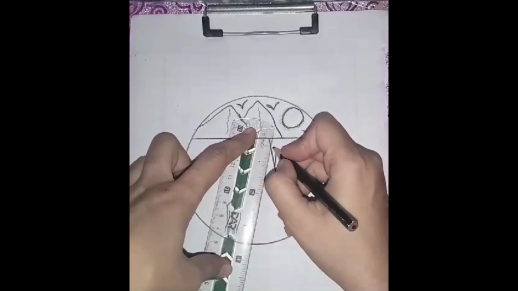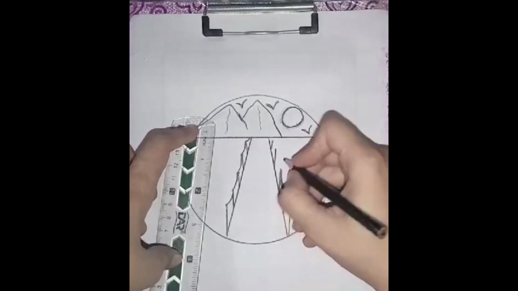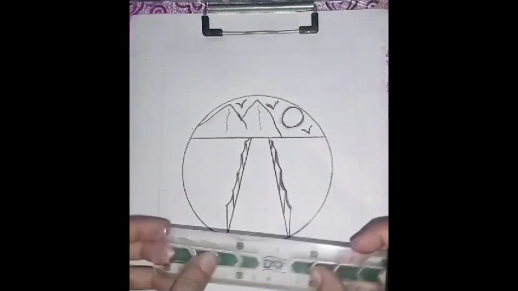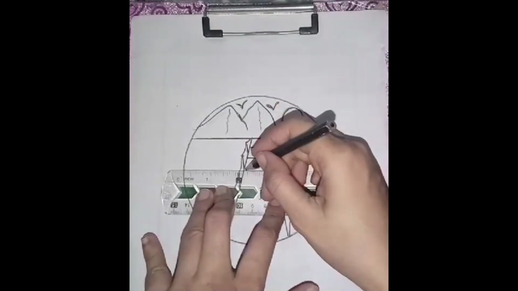Don't be afraid to make mistakes, they are all part of the learning process. Embrace imperfections and allow them to add character to your artwork. Finally, take your time and enjoy the process.